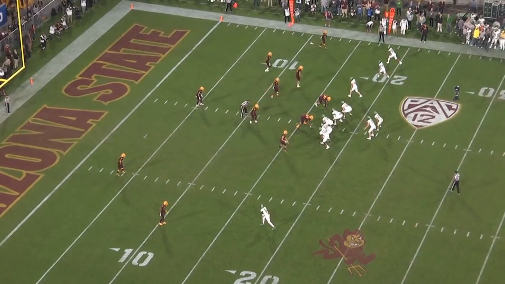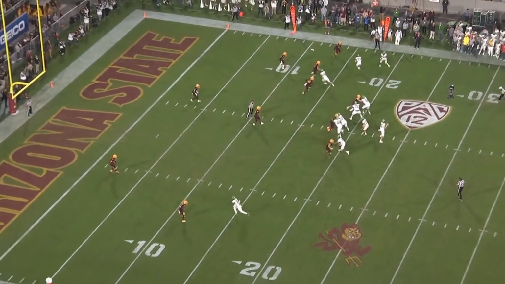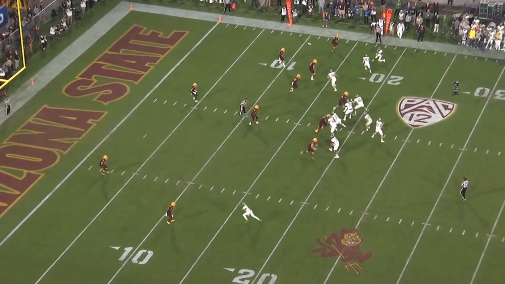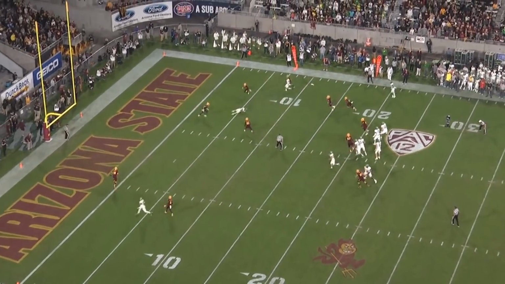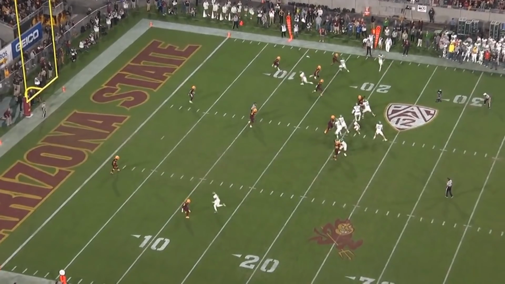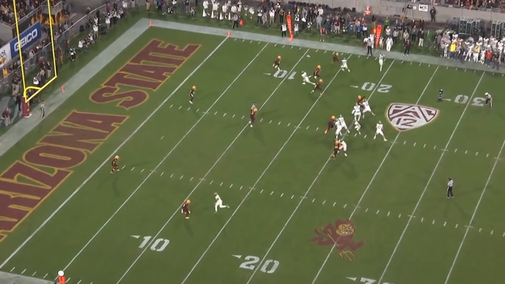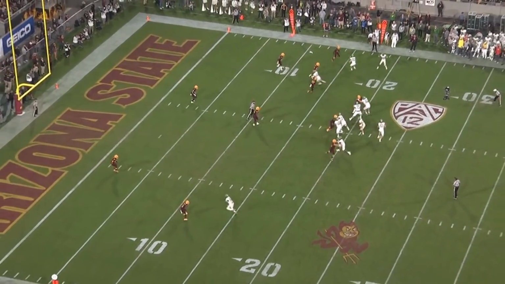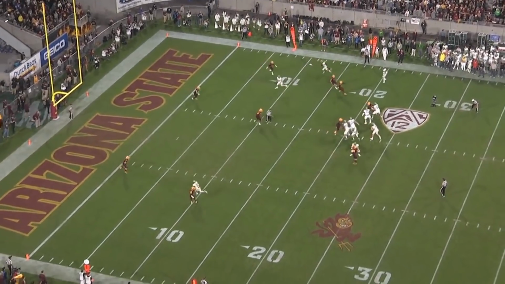All right, first down. Now we're in the red zone. 3-by-1 to the boundary. Again, fake screen. Best calls they had all day, and this is a bad miss again. Again, wide base to me. We're going to fake screen it, and now it's basically all go to the boundary.